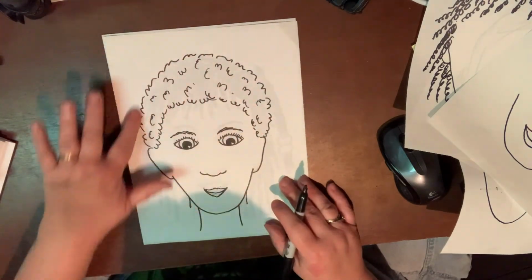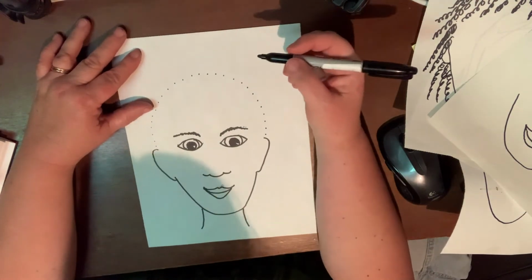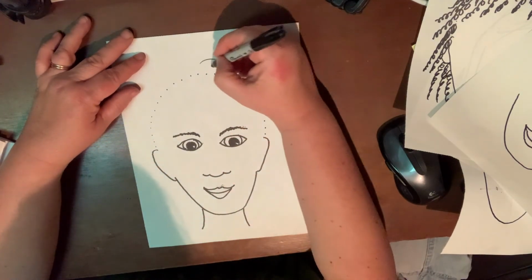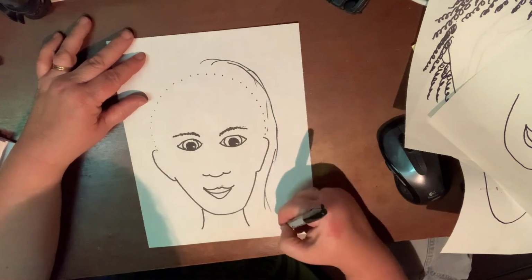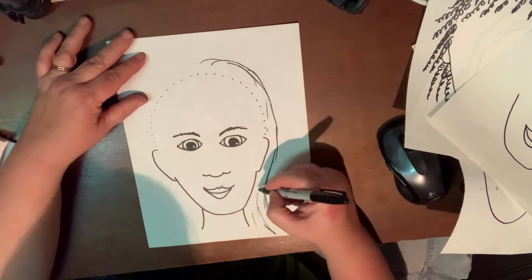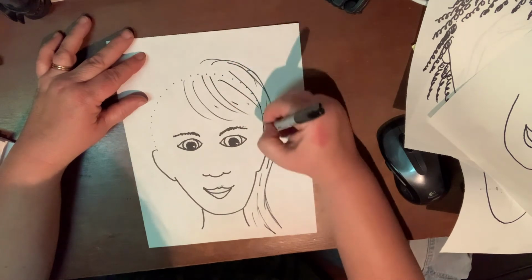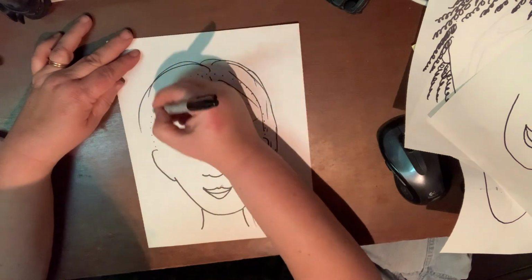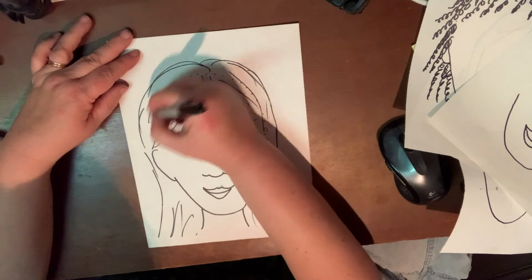Here we've got one with more of a shorter natural hairdo. Now I want to show you how to do it if you want to do more straight hair, maybe with some bangs. Again, you want to start up here above where the head is. And you just put in light lines to show where it is. And then if you want to draw her bangs, kind of like that, maybe some going this way. There you go. And so that's how you do straighter hair.